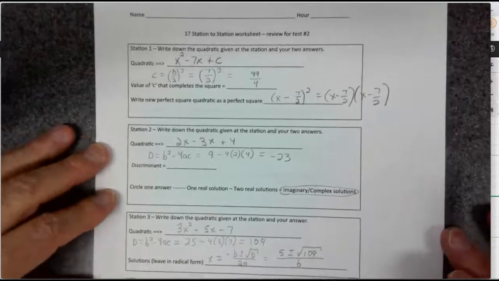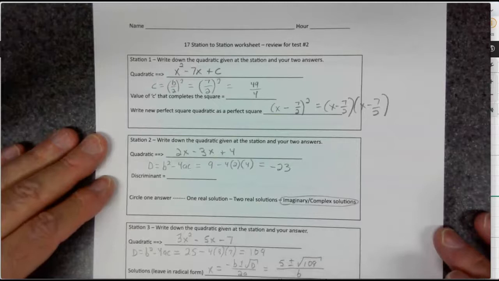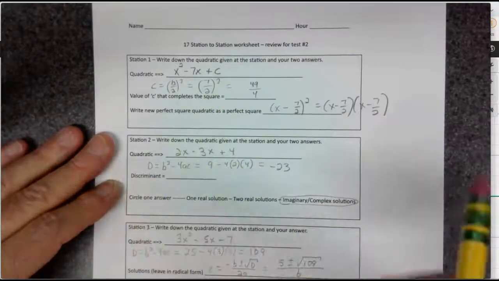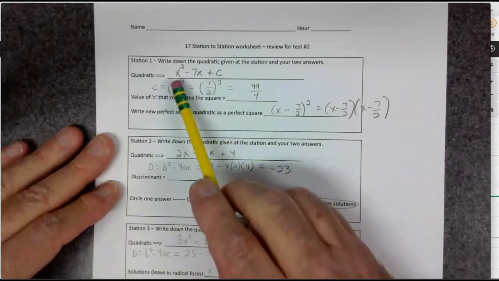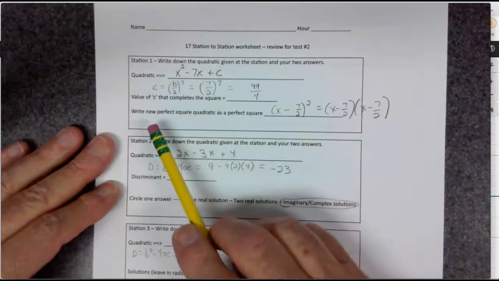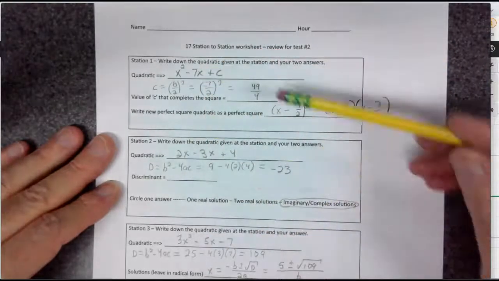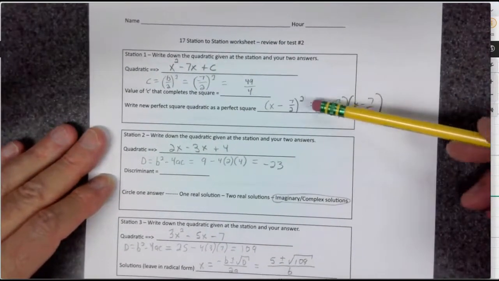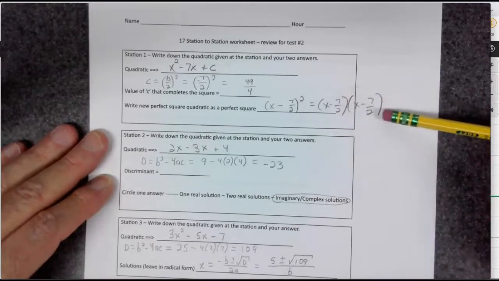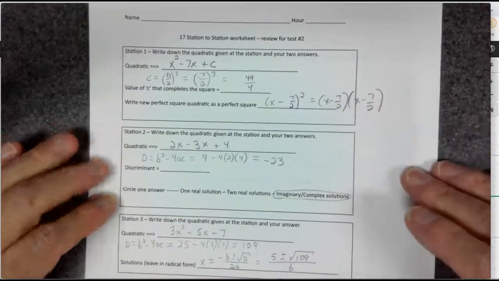All right, guys, the station-to-station activity we did in class, so just do the worksheet here online, if you're online. And this was the quadratic we got. I just wanted to know the value of c. Again, it's half of b squared. b is negative 7. So this is negative, but when you square it, of course, you get a positive number. So you write it like this. I just want to let you know on the test, it'll be written like this, okay? Because I couldn't square it on the drop downs. It will look like that.